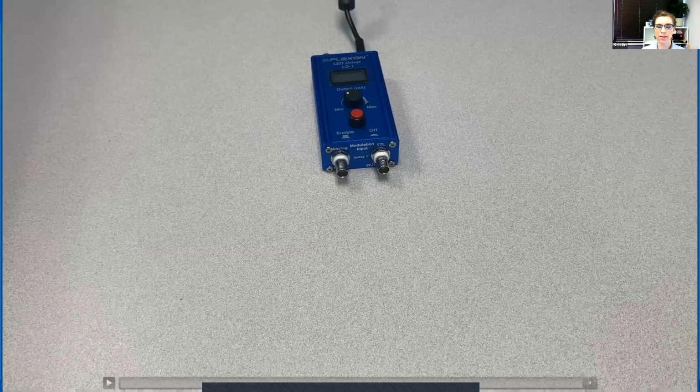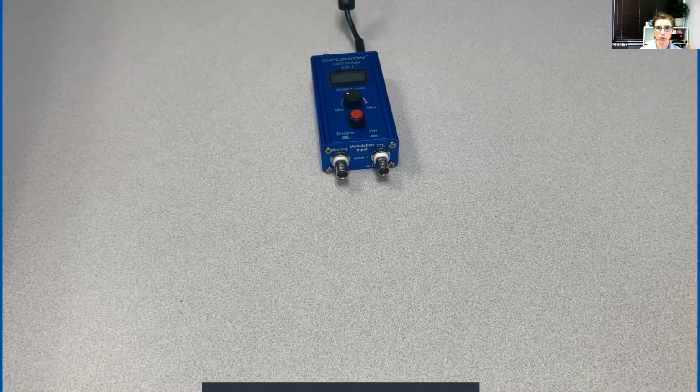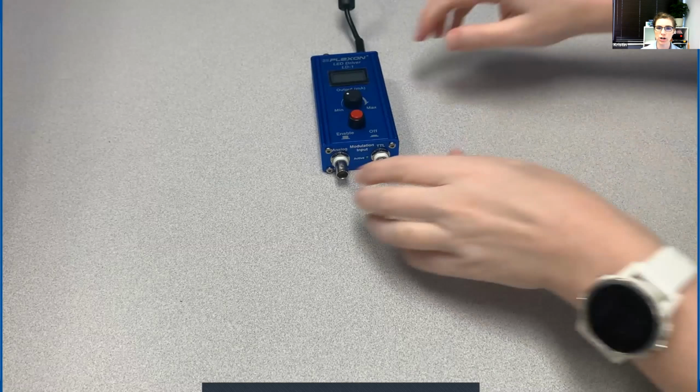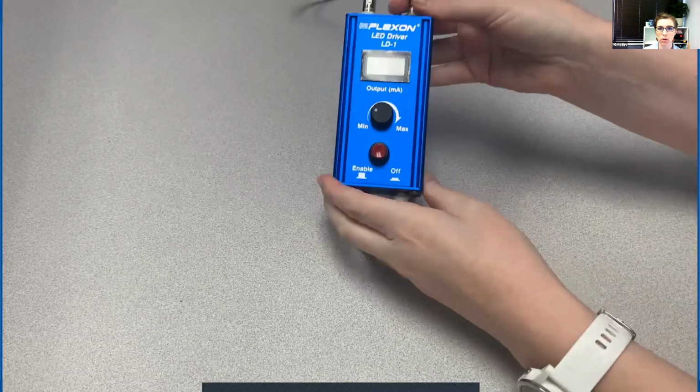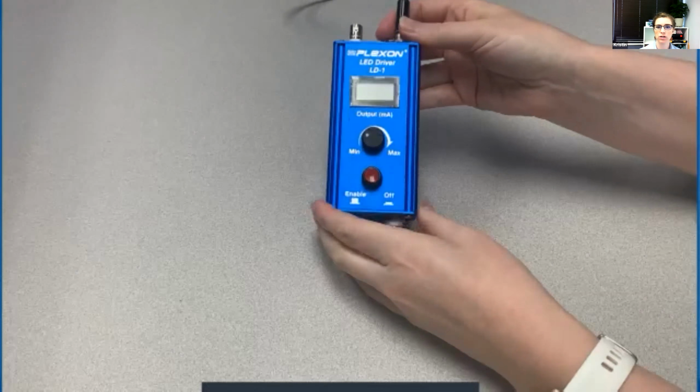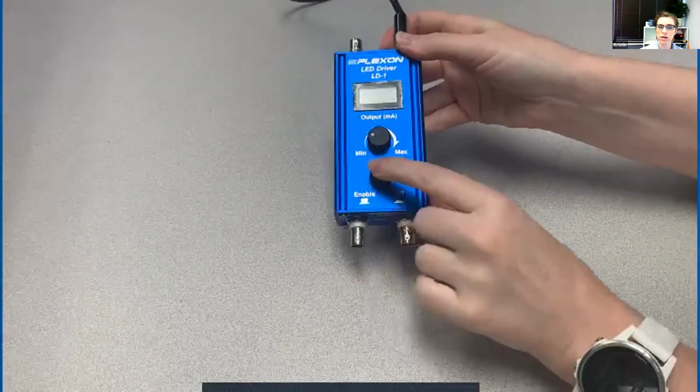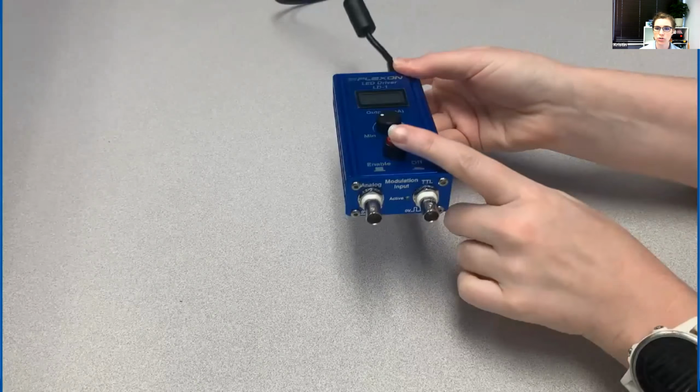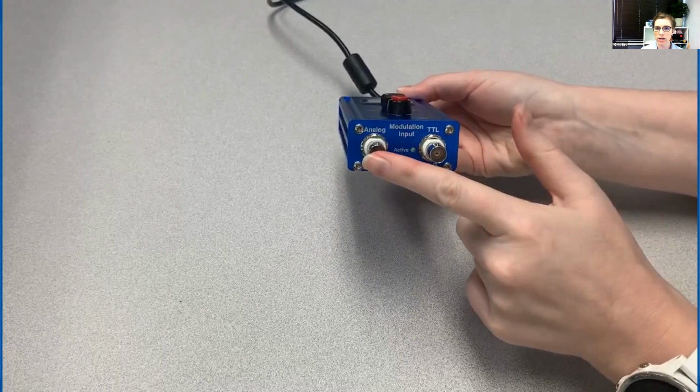So let's start with an in vitro model. Most people prefer to use the 1-channel controller, which is a simple on-off switch. You can control this switch through a TTL or analog input.